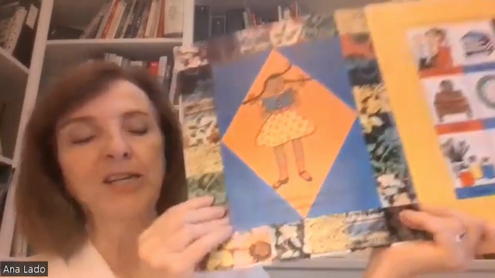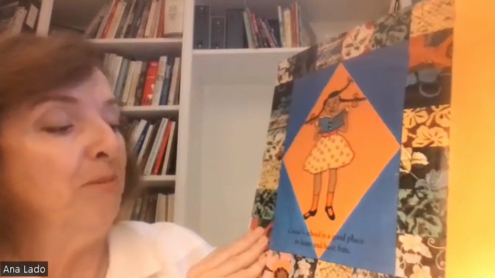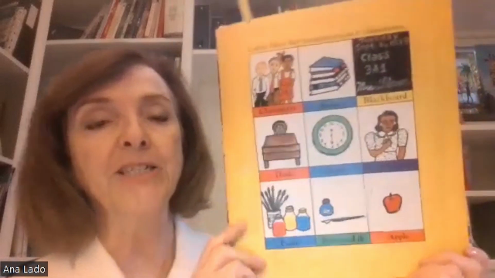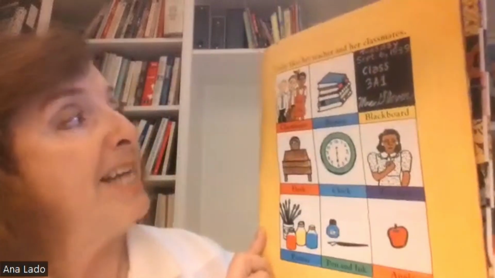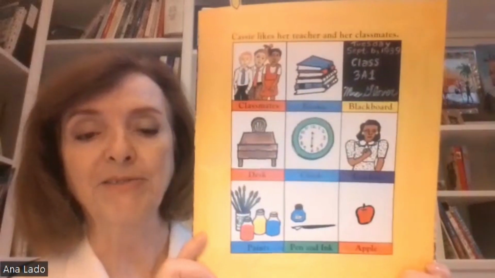practice their English. Okay, so we're going to go to the page that says, Cassie's school is a good place to learn and have fun. So because it's the school, I'm assuming you're a teacher and you're in a school setting. And here are the 9 words that they teach on the next page. Cassie likes her teacher and her classmates.